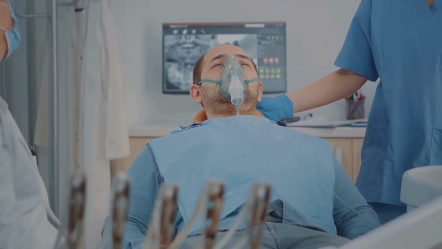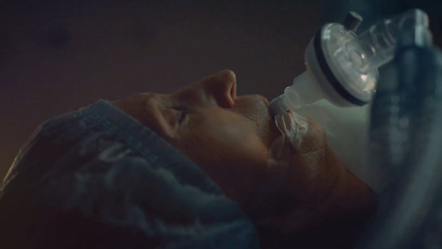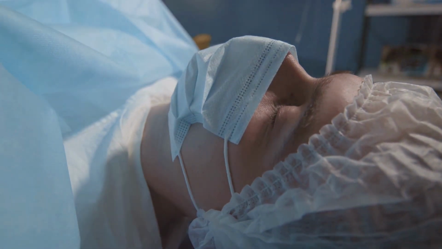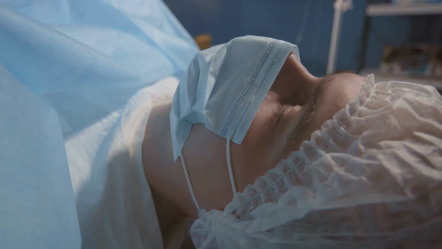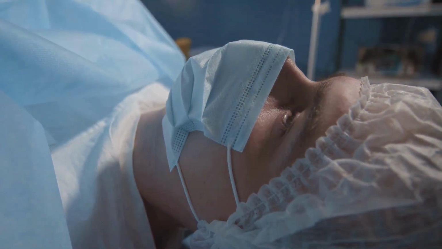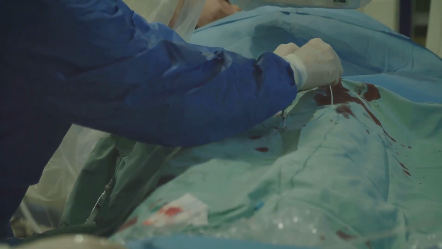This allows for precise control over the level of anesthesia, which is a significant advantage in surgeries where time is of the essence. Plus, it has antiemetic properties, which means it can reduce post-operative nausea and vomiting. Quite impressive, isn't it? Next up, we have etomidate.